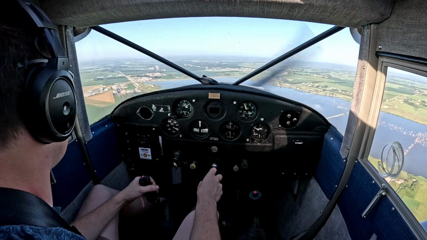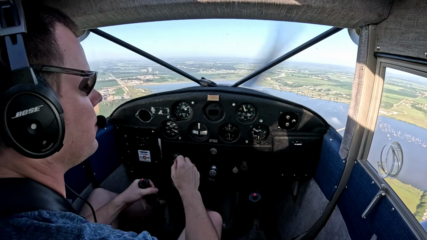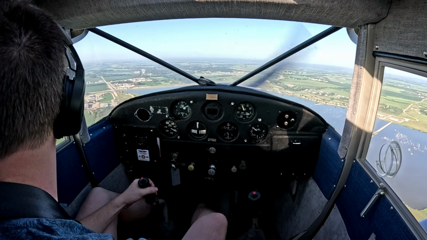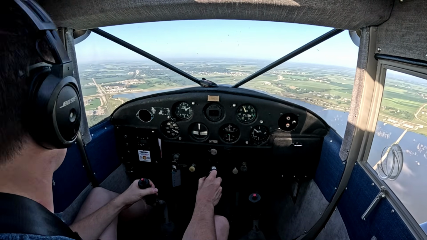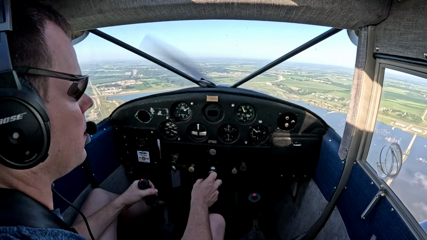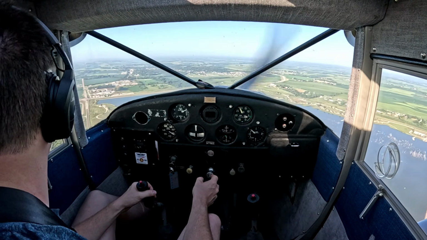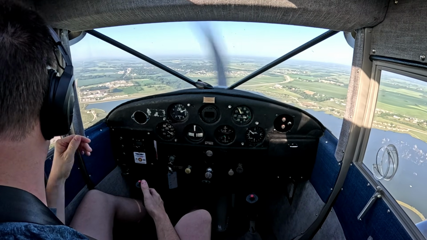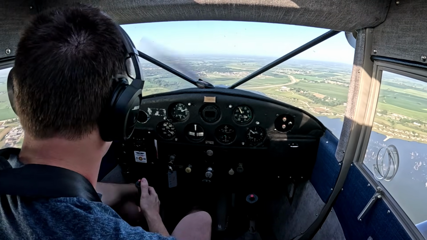And a good approach comes from a good pattern. A good pattern comes from good prior planning. Wahoo traffic, Luscombe 903's left downwind, 02 Wahoo. Right, a good pattern comes from a good takeoff. A good takeoff comes from good planning. Good planning comes from being safe and ready for the flight, and the airplane being ready, which gets back to our PAVE and I'm safe checklist, right? So, fuel's on.